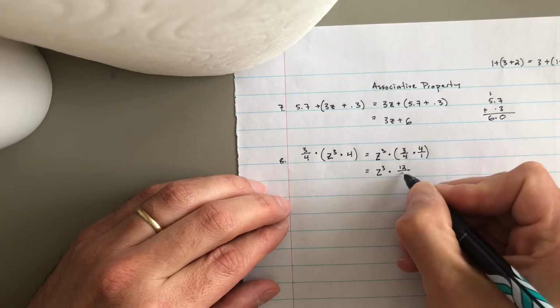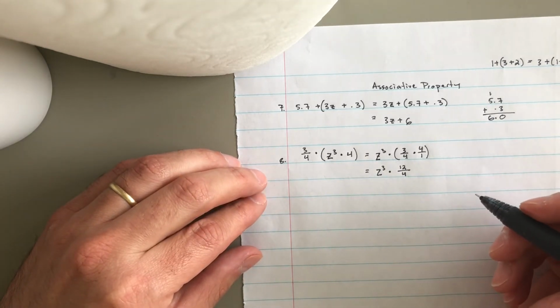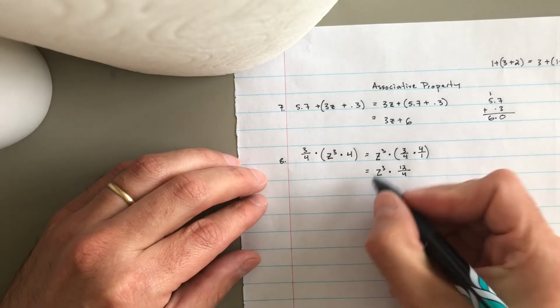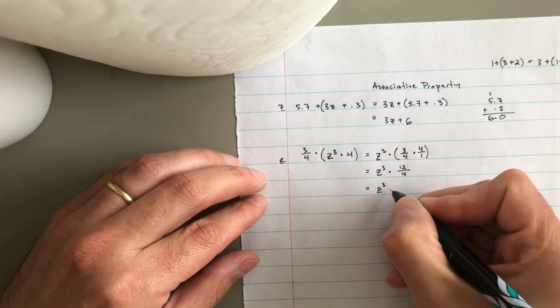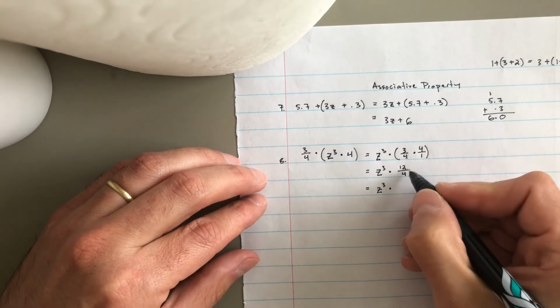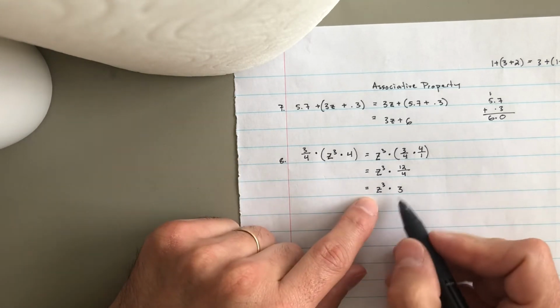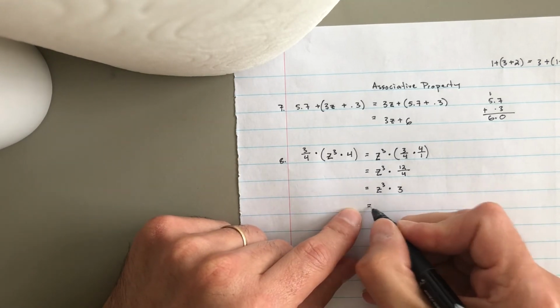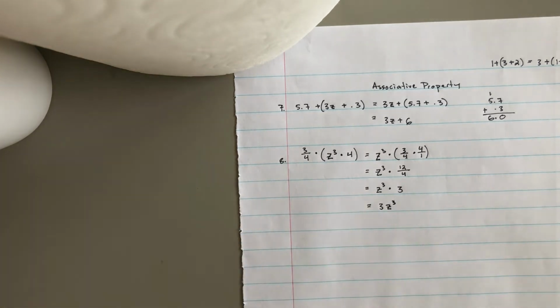And then 4 times 1, which is 4. This would be z to the third power still. And then 12 divided by 4 would then be 3. And then I'm just going to combine these because this is just my coefficient now. This is going to be 3z to the third.